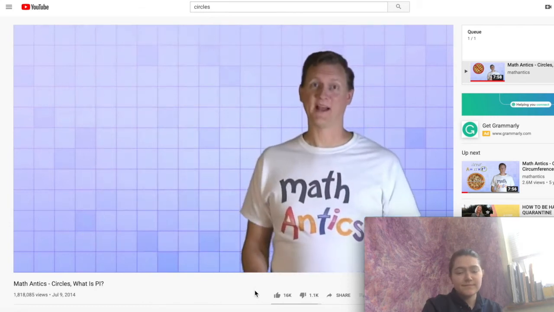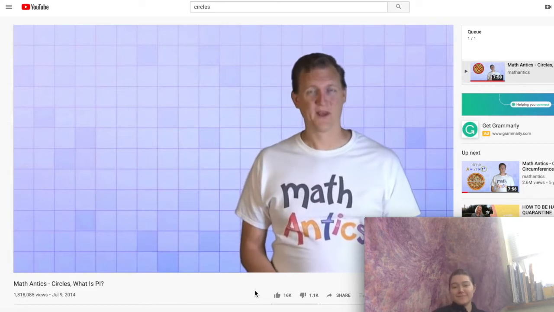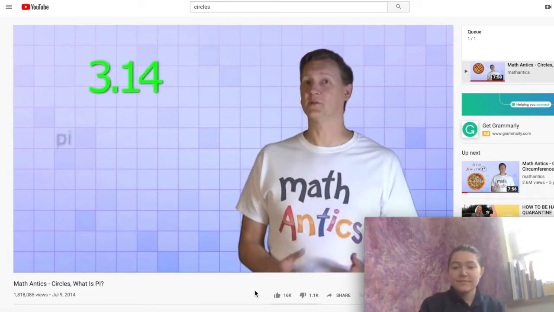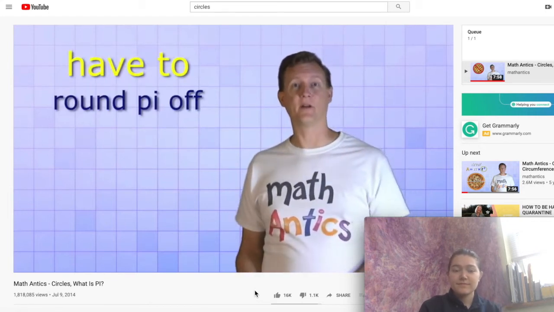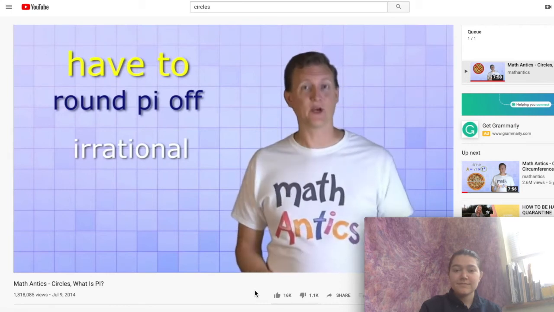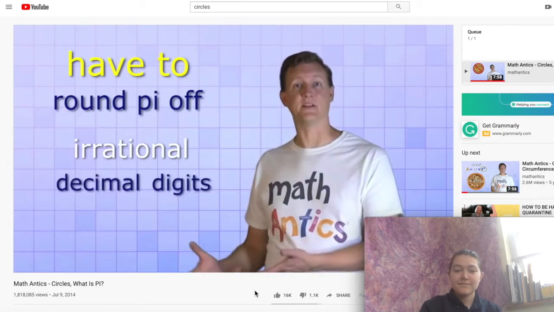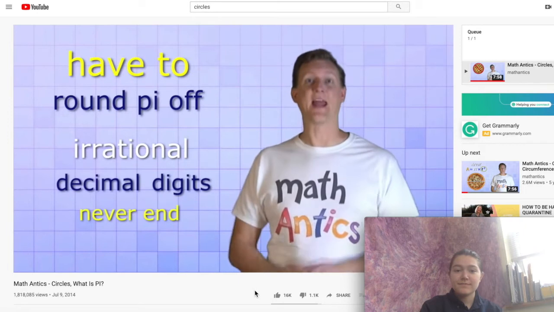Well, okay, pi is a little more complicated than that. 3.14 is really just pi rounded off to 2 decimal places. And we actually have to round pi off because it's a type of number that's called irrational. An irrational number has decimal digits that never end and never repeat. All right, so pretty fun.